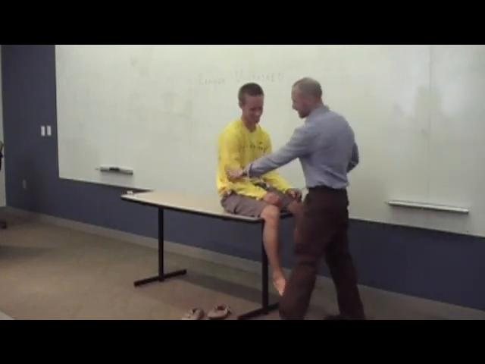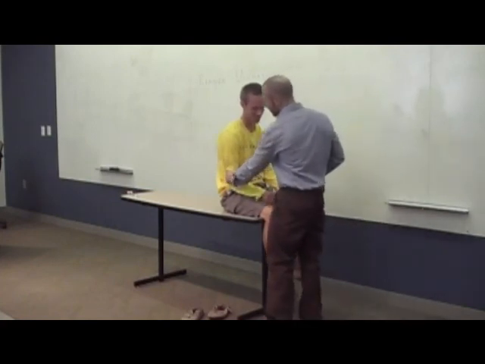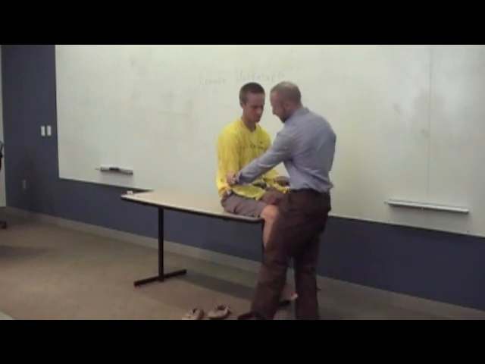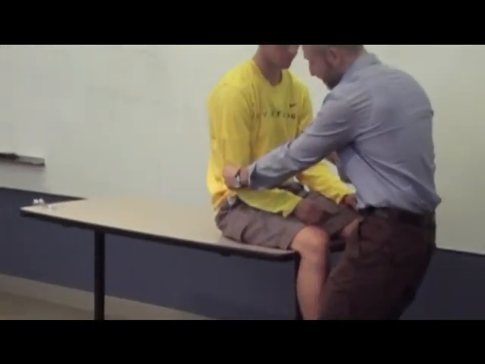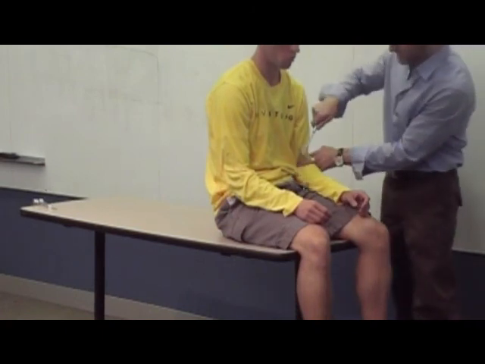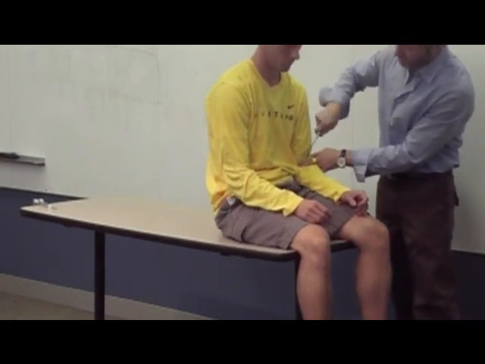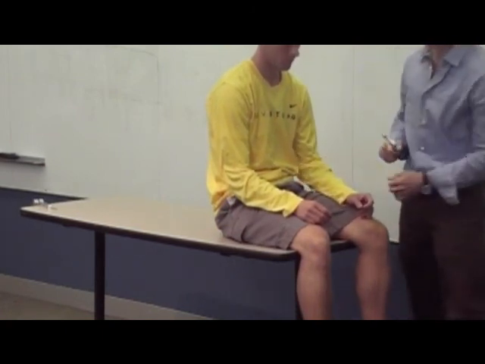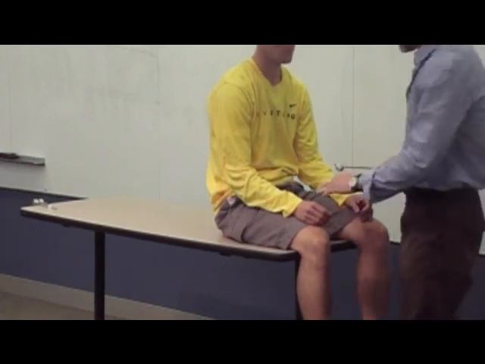So biceps brachii. Take your thumb, apply pressure over the biceps brachii tendon and hit the tendon like that, or take your finger on the tendon like that. That's C5, and this is quite normal. So that would be a grade 2 out of 4. So reflexes are on a 4-point scale.